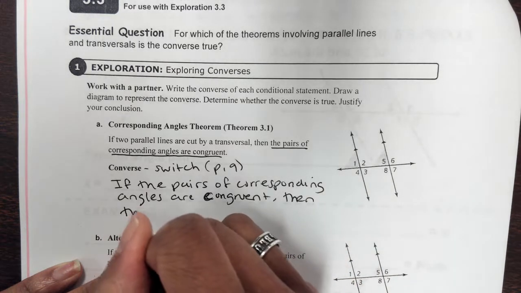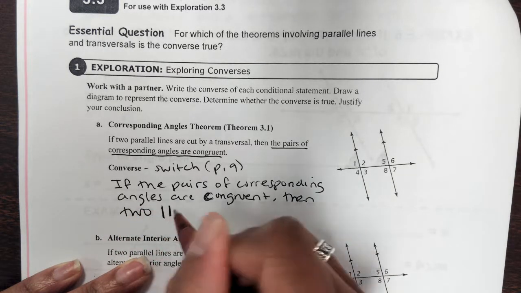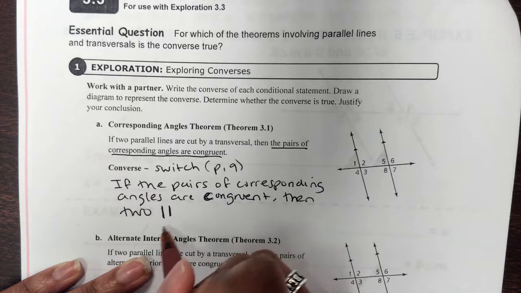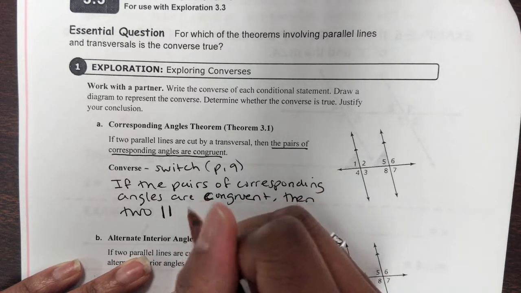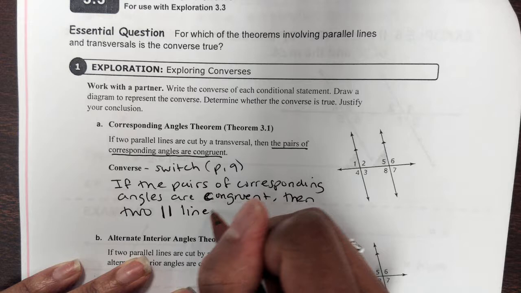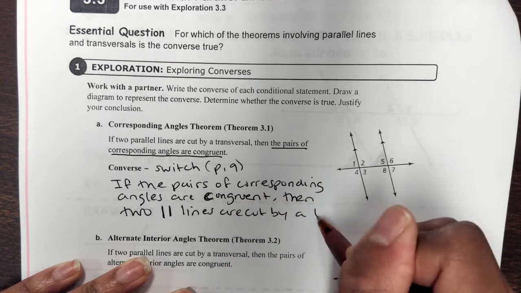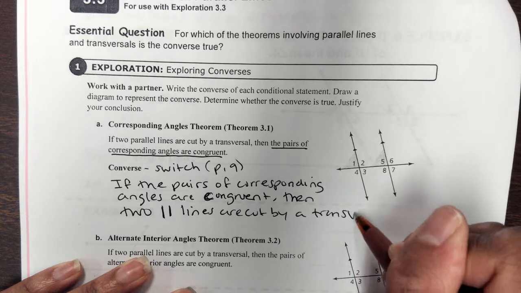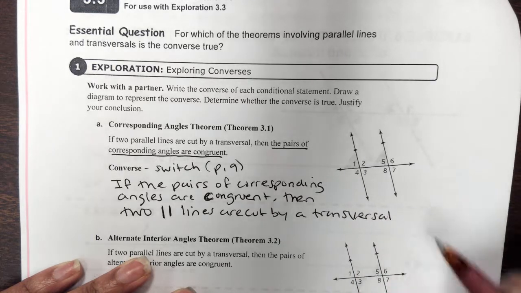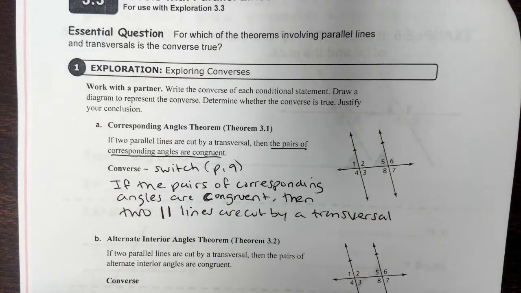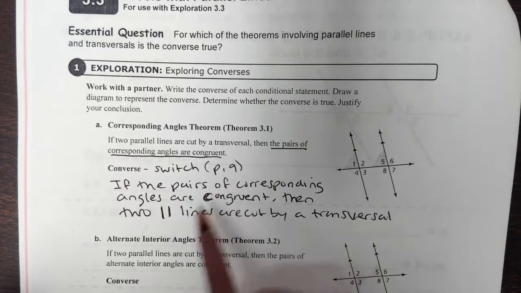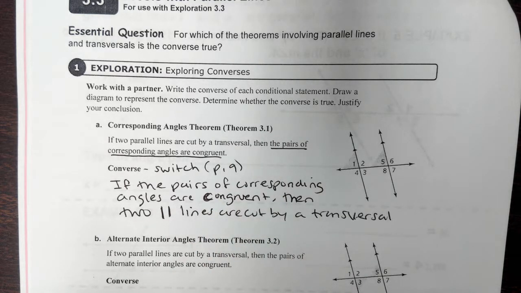then two parallel, remember this symbol here, double lines, does mean parallel, lines are cut by a transversal. Now, reading is definitely fundamental, especially reading directions. It says determine whether the converse is true and justify it. So is the converse true for this theorem?